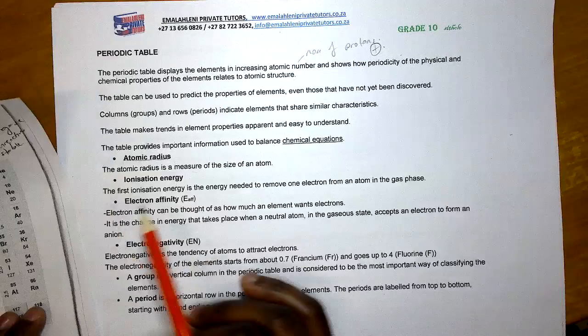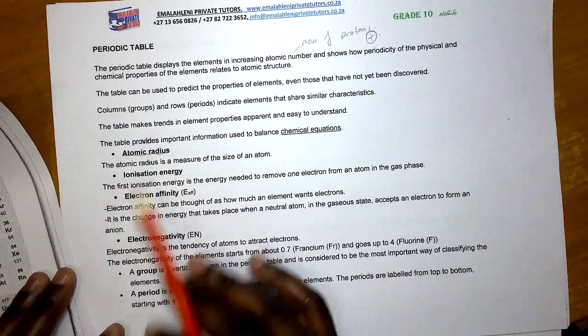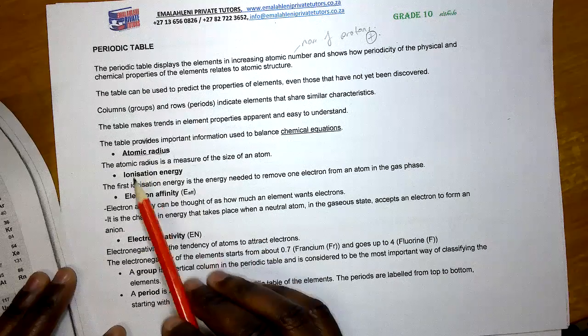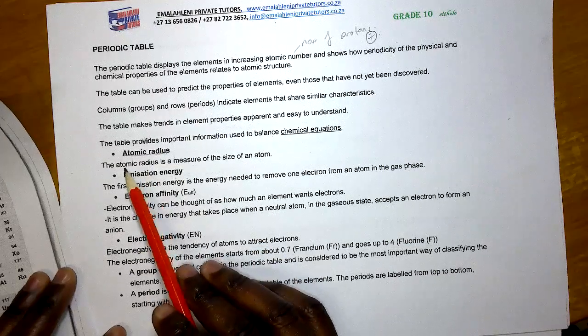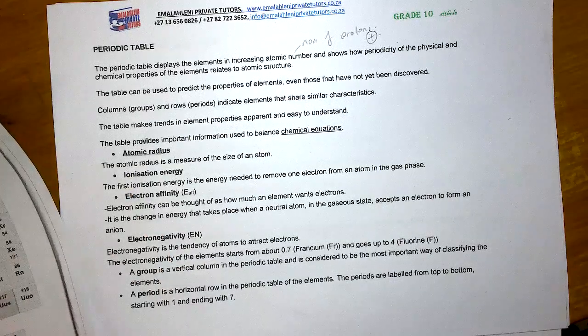Then let's familiarize ourselves with the terms. Atomic radius is a measure of the size of an atom. Then we have ionization energy, which is the energy needed to remove an electron from an atom in a gaseous phase.